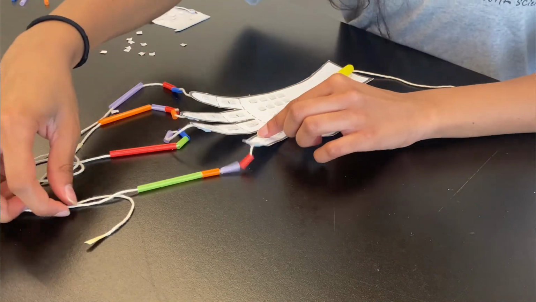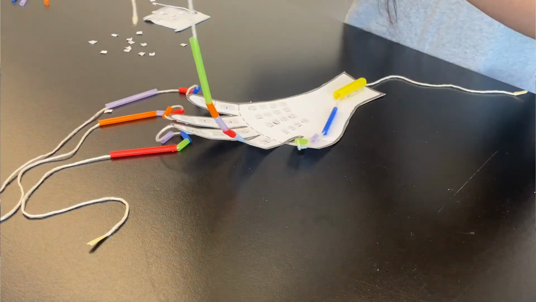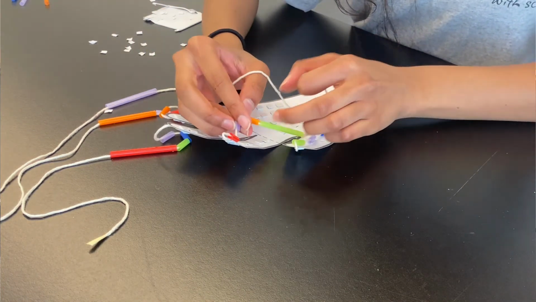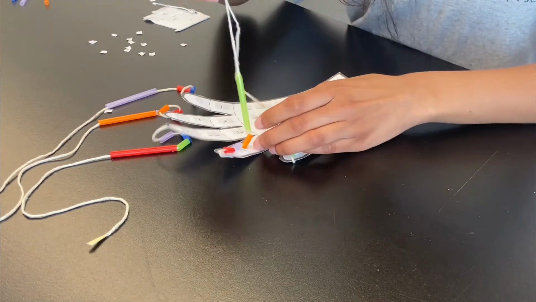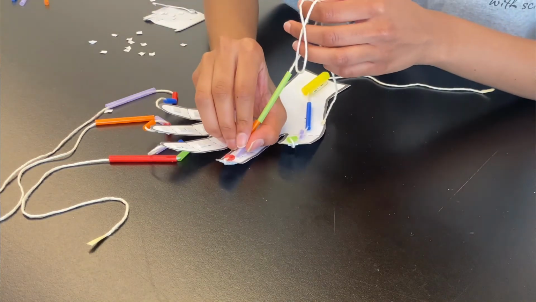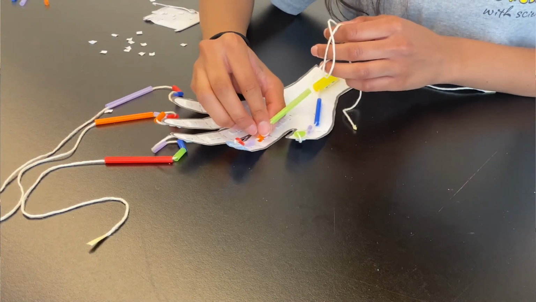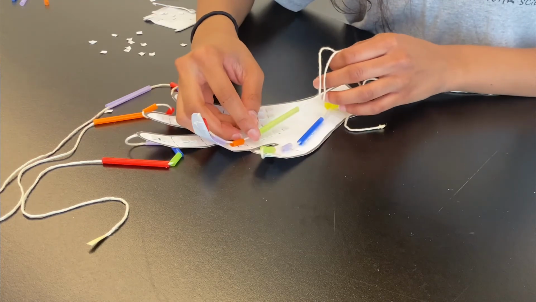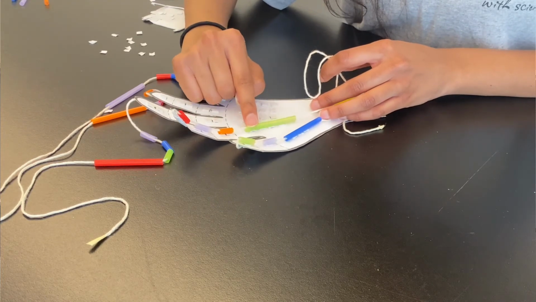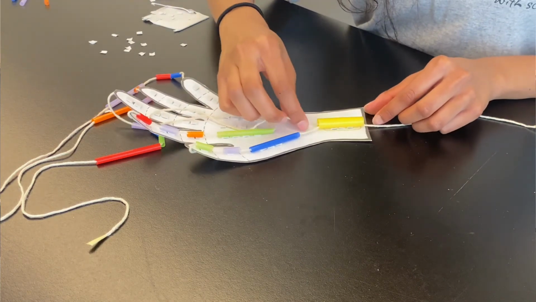Once I've peeled the top off the squares on my index finger, I'm going to take the straws on the string and I'm going to stick them down in the correct spots. So remember, 1 small straw in each small section of the finger. And the long straw is going to go in the middle part of the hand. And we're going to thread the end through the thick straw.